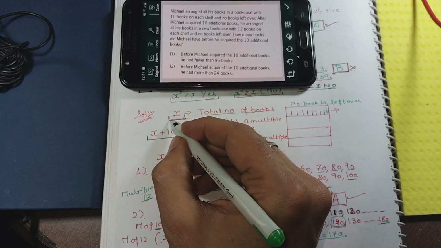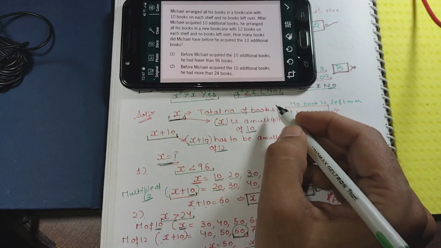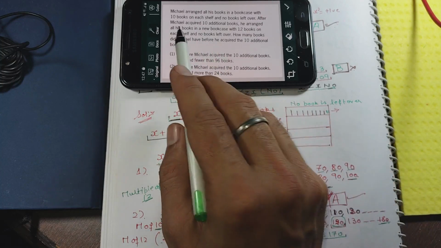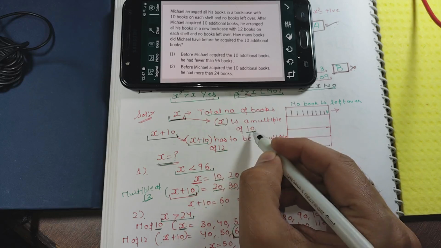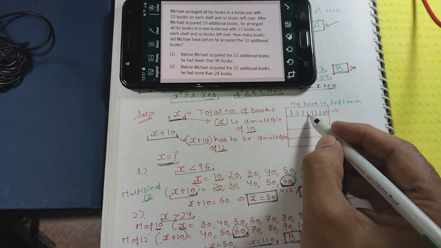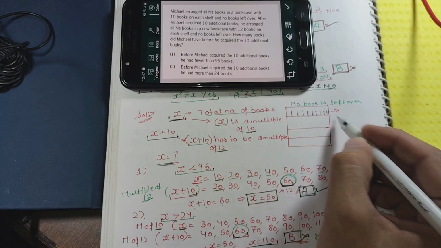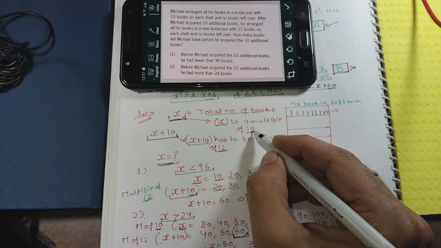So let us suppose he had X number of books before he acquired the books. Now since he arranged them with 10 books on each shelf, I can say that X has to be a multiple of 10. Because he arranged 10 books on each shelf. We don't know the number of shelves, but it has to be a multiple of 10.